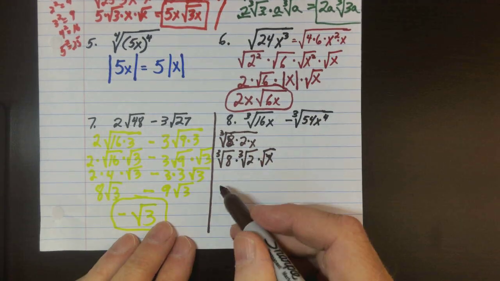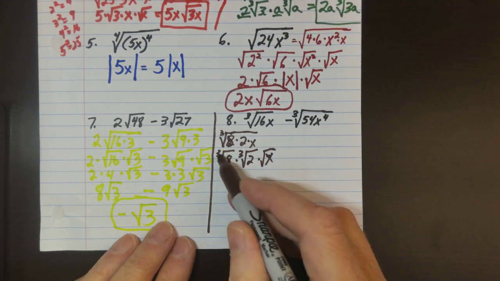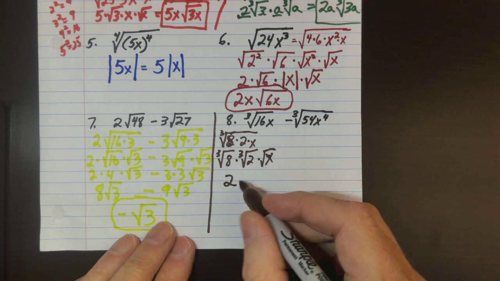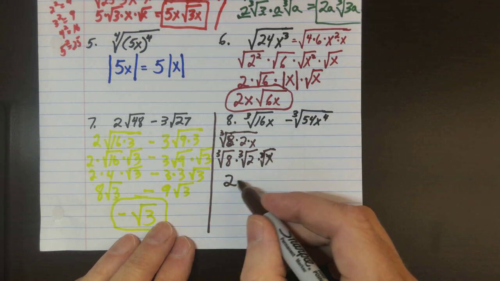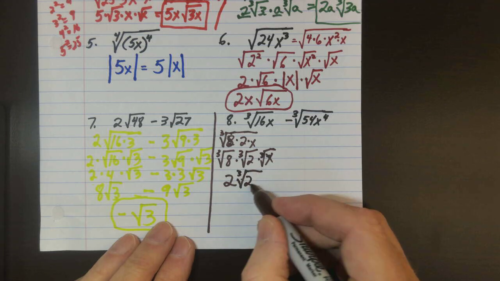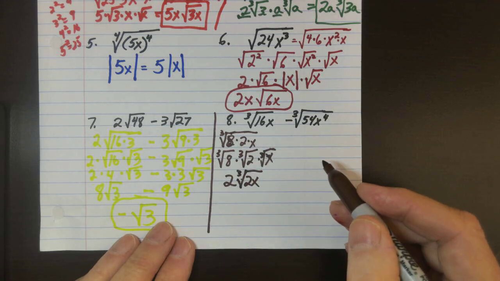And I'm writing more than I would normally. But cube root of 8, that's cube root of 2 to the third, that's 2. I'm going to put these, that's a cube root there, these two back together, and that's the cube root of 2x. That's the first part.